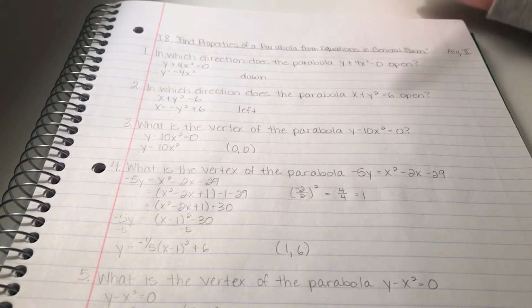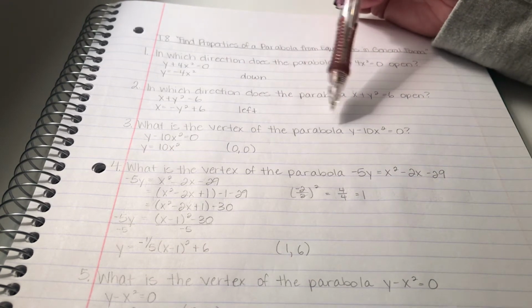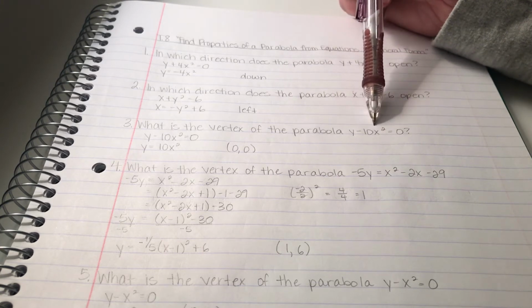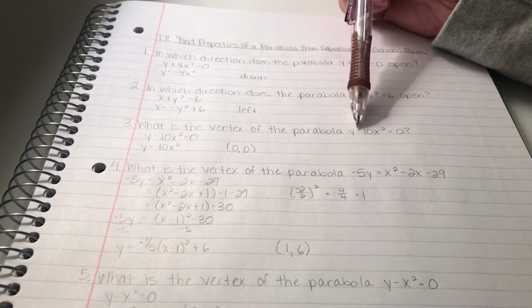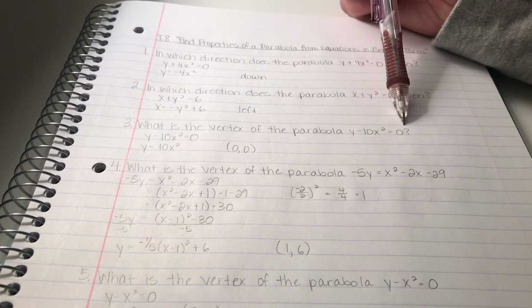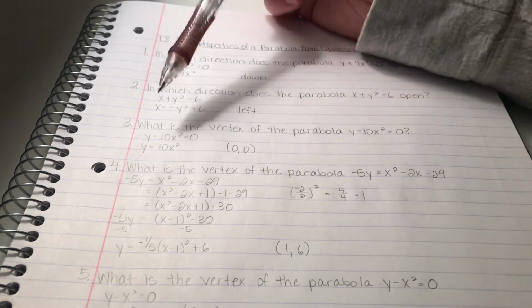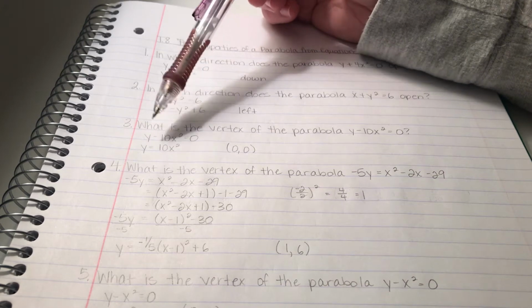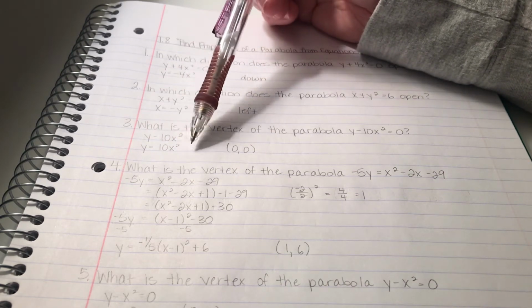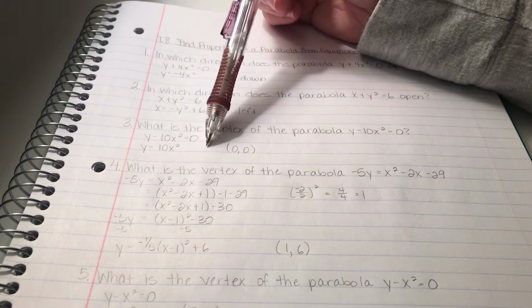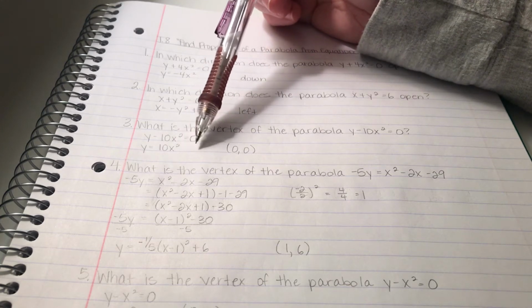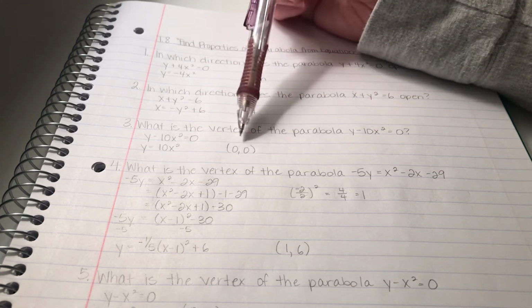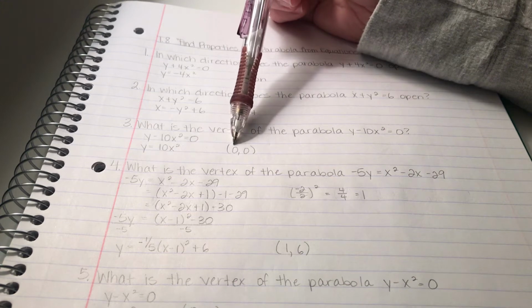Number 3. What is the vertex of the parabola y minus 10x squared equals 11? So we'll first rearrange this again, subtracting 10x squared from both sides, y equals 10x squared plus 11. There's nothing with x or outside of that, so there's no h or k values, so our vertex must be at the origin, 0, 0.